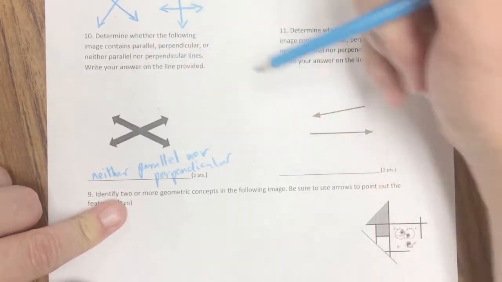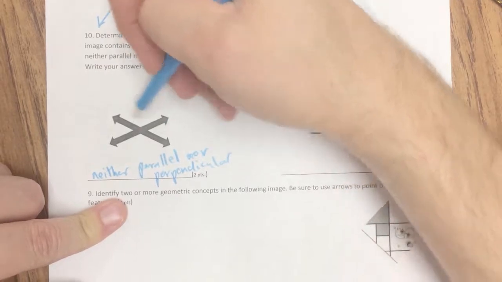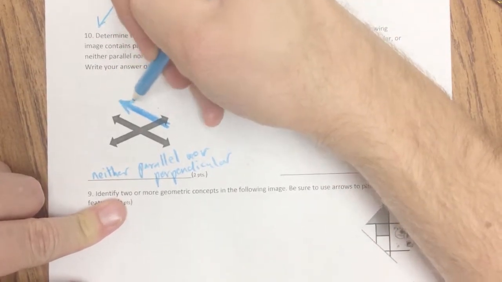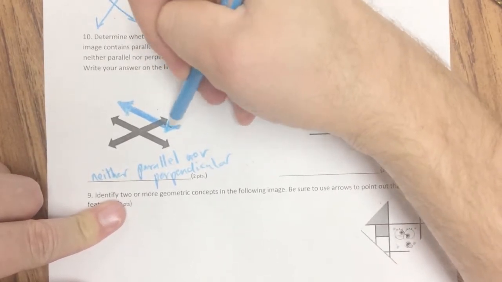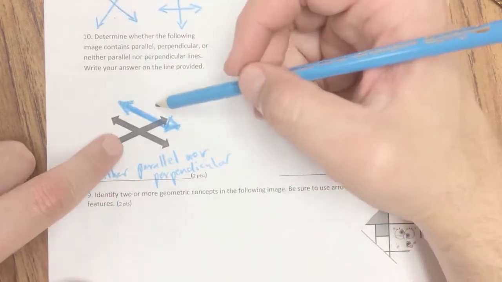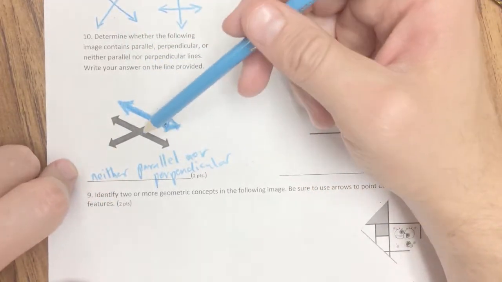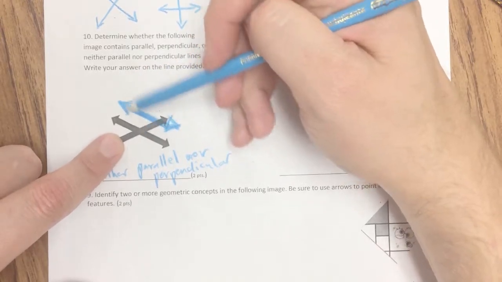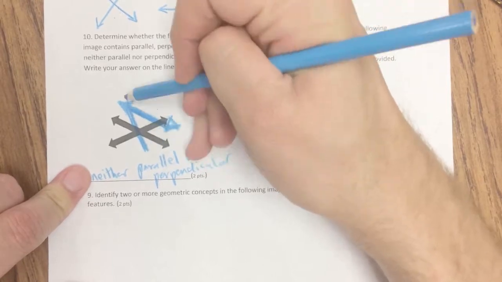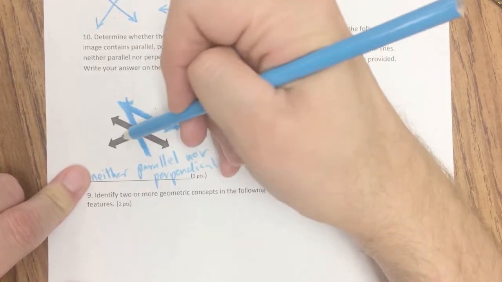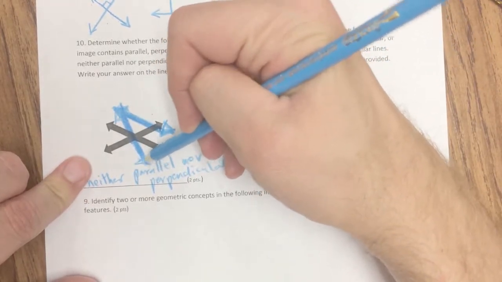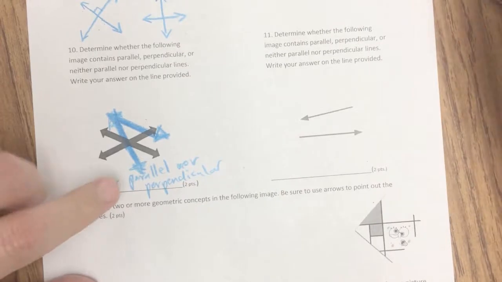So here's that obtuse angle, and if it really were parallel, we'd have something that would look like that. That would be what a parallel line would look like to that one. And if it were actually perpendicular, let's pick this line, this one would come up more like, I'll go ahead and draw it. Now I have a perpendicular line to this one. Okay.